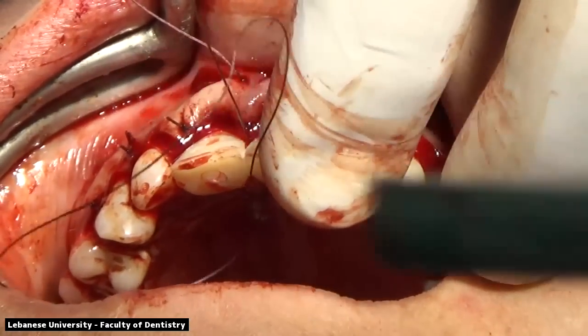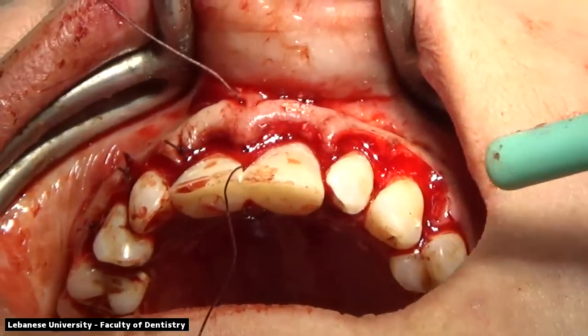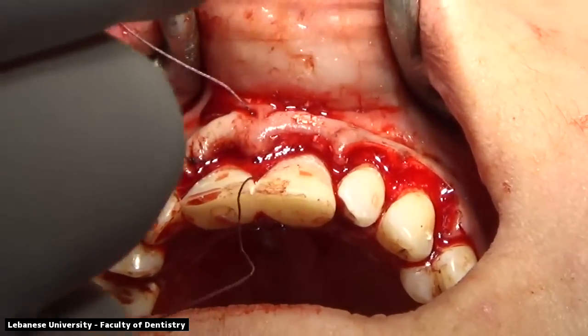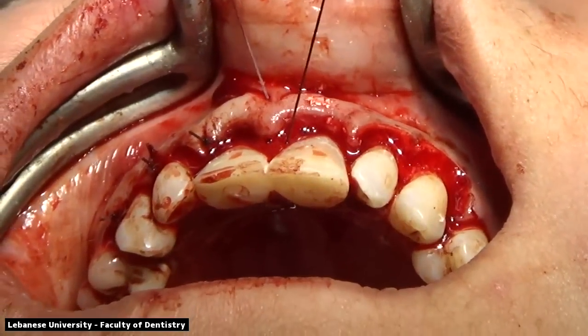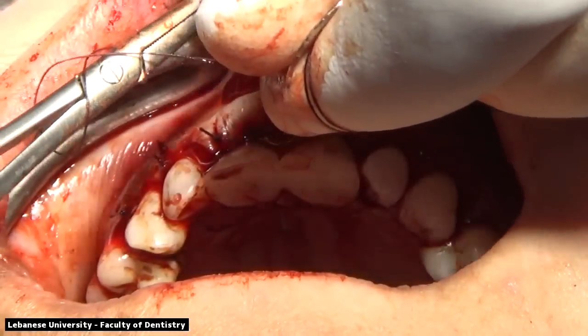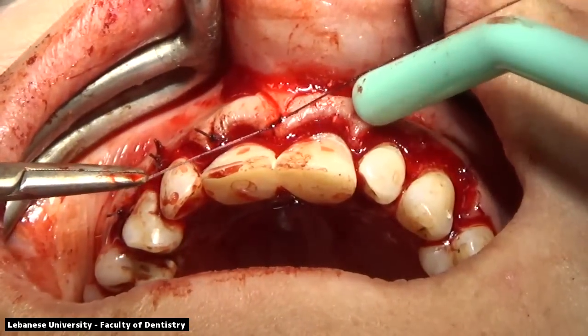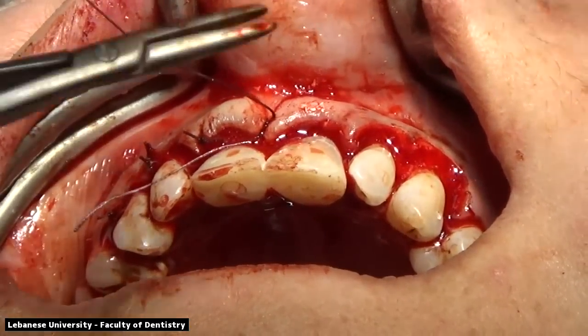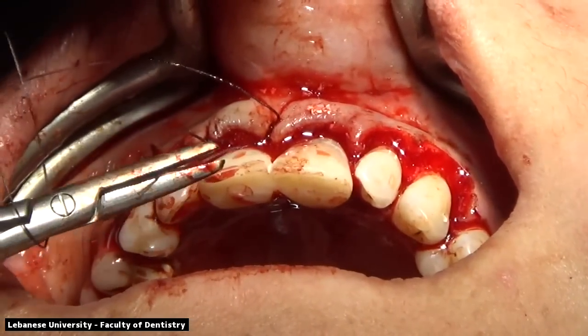And in these cases, you would want to use a wide needle curvature, because if it was a short needle curvature, it would have been difficult to insert underneath the contact areas and go all the way from the buccal to the palatal aspect. The knot is always done on the buccal area, not on the tip of the papilla, but on the buccal portion.